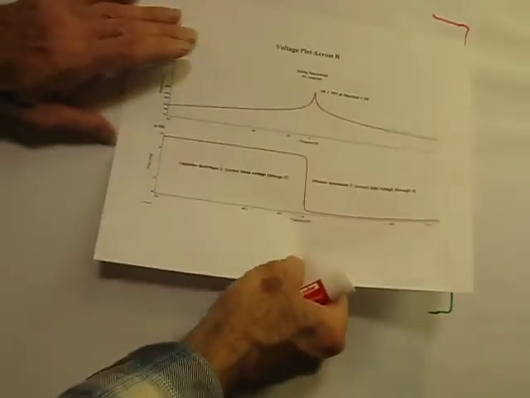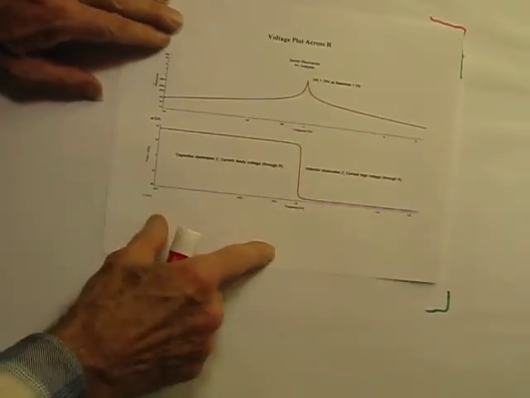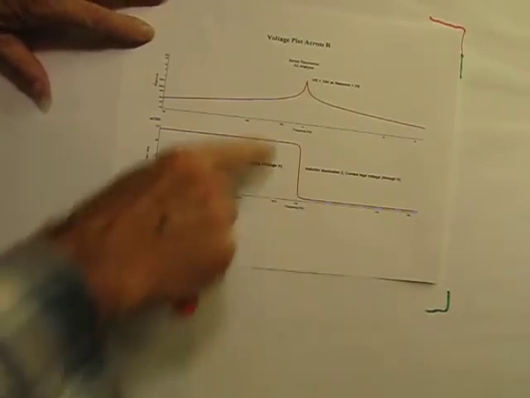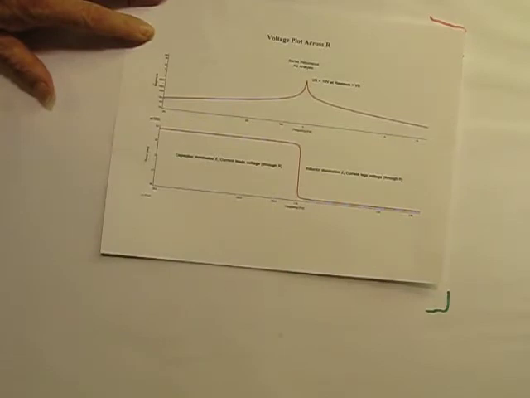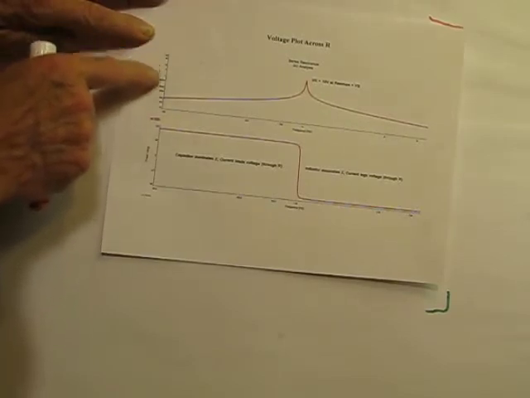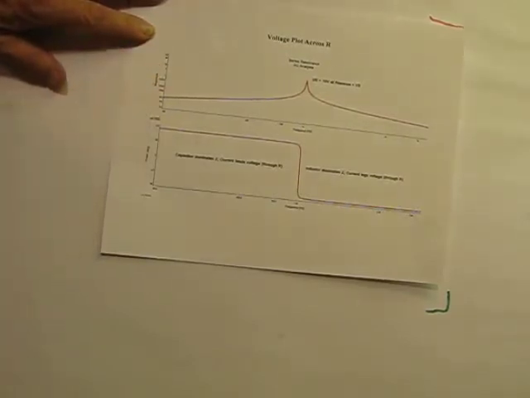Now this is a voltage plot across R, and what we see is that at resonance VR here is 10 volts, which would be equal to my input voltage from the previous sheet. And we would kind of expect that, and notice that this voltage axis is logarithmic. We need to pay attention to that.